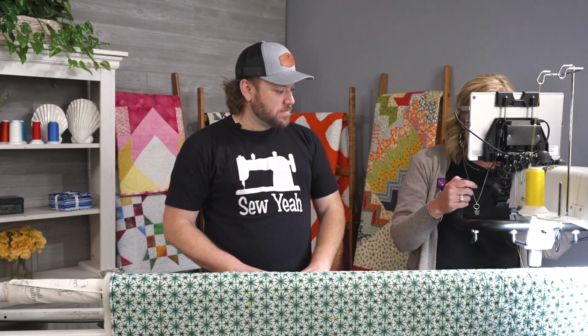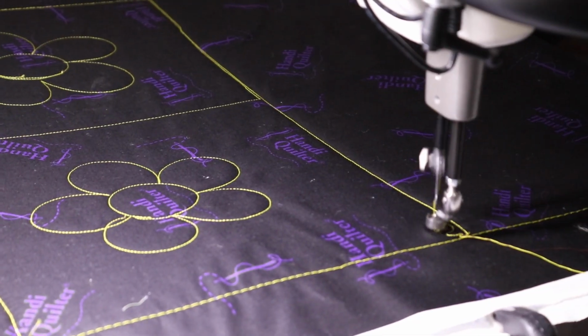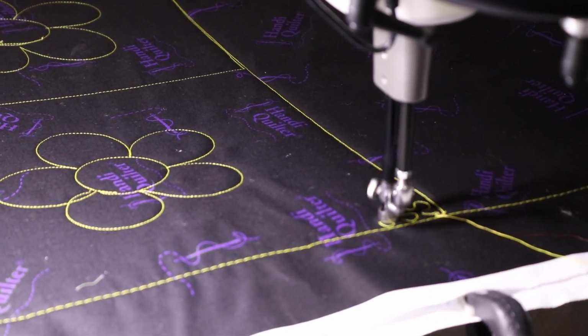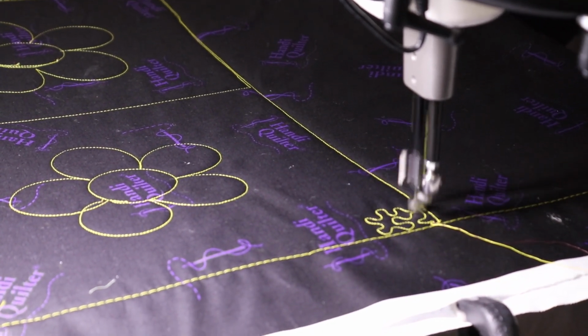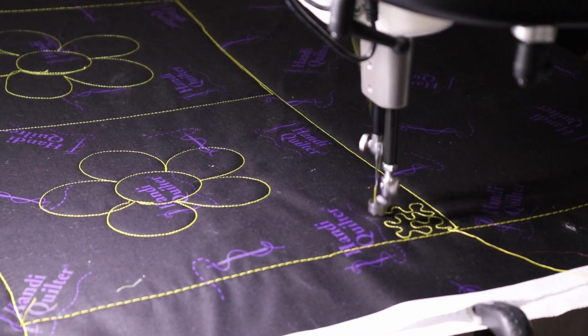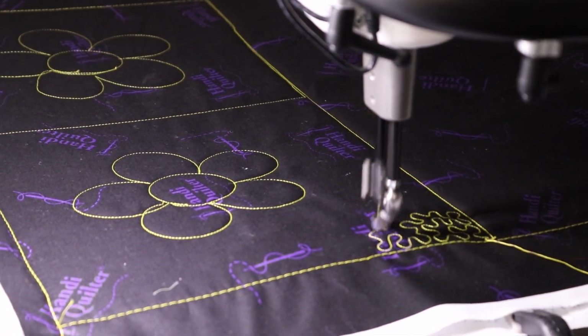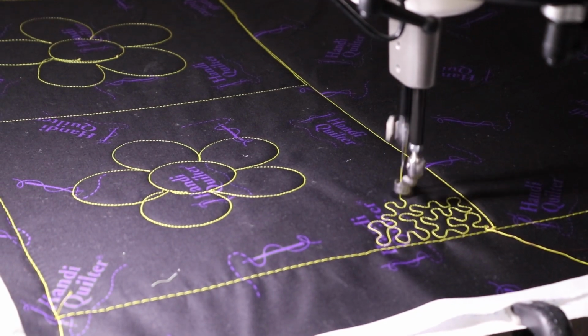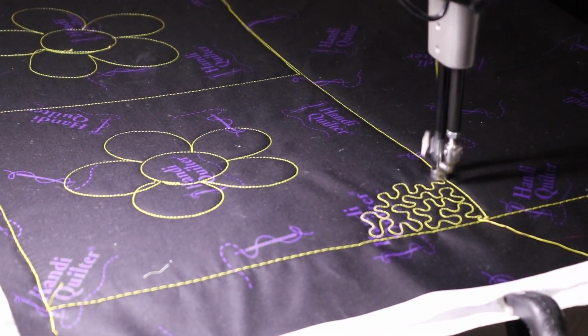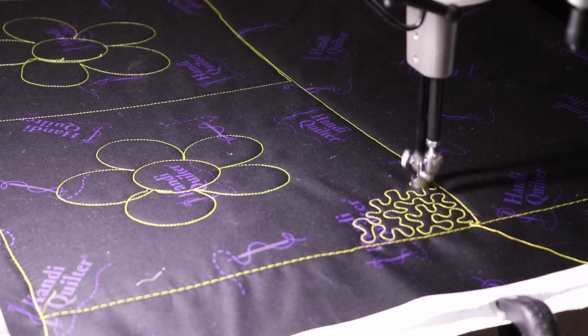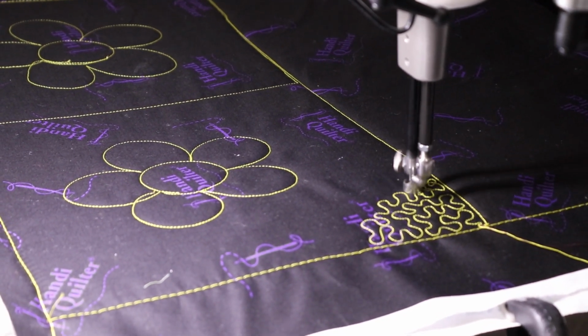Okay. So we're going to start out with Meander. I've got to get clear over there to that flower. And you can do this design really small. Should I show you? Yes.